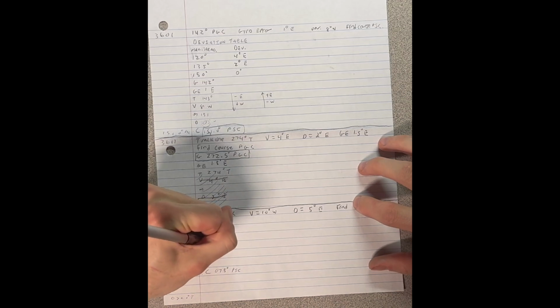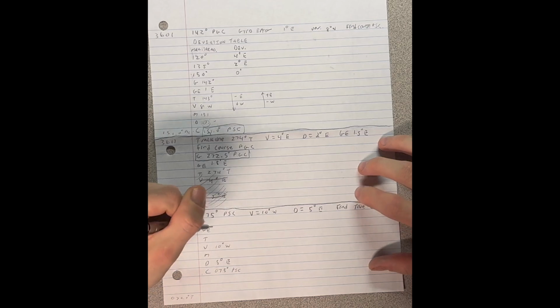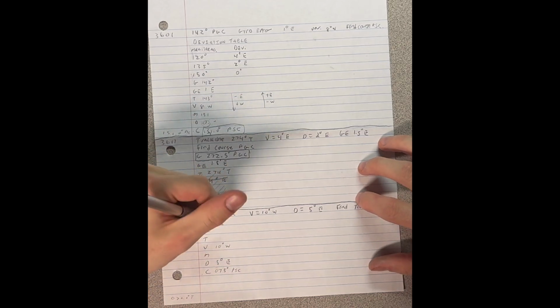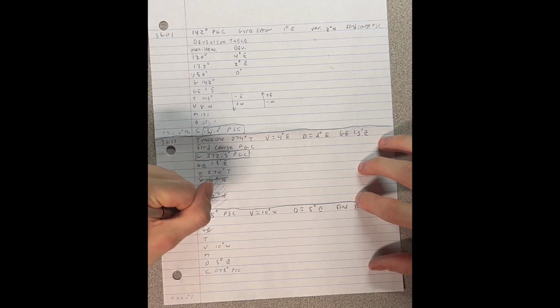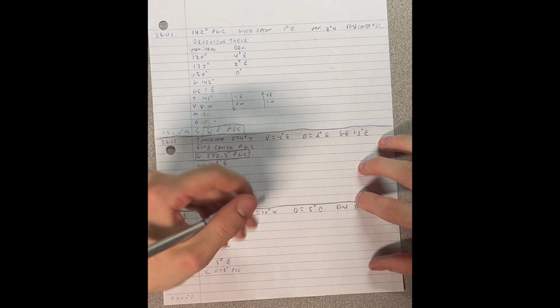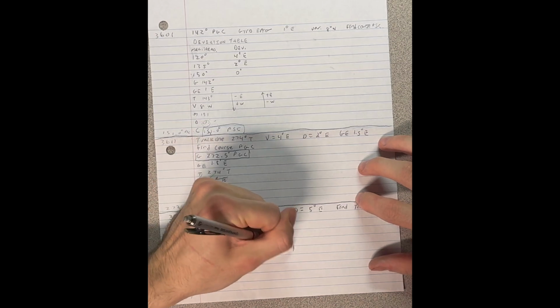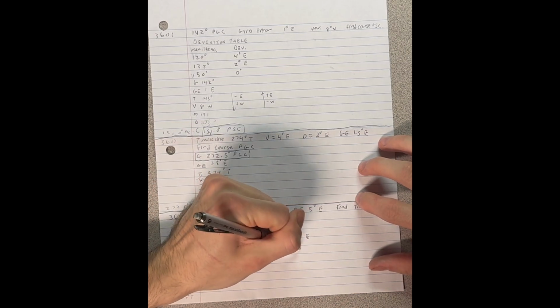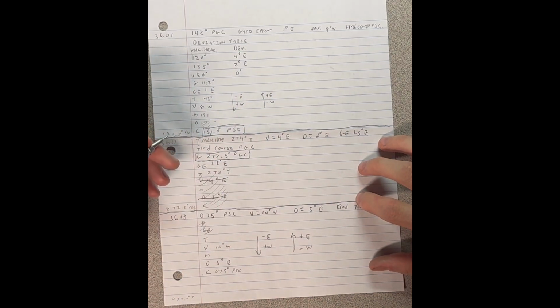Variation is 10 degrees west, deviation 5 degrees east. And we don't need gyro error because we're not dealing with that here, so we can cross those out. And we remember from earlier, when we go down, we're subtracting east and adding west. Going up, adding east and subtracting west. And that's, again, because true is always greater east.